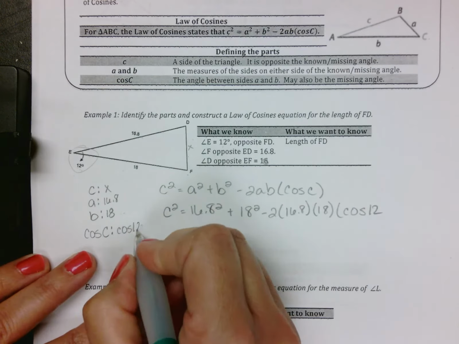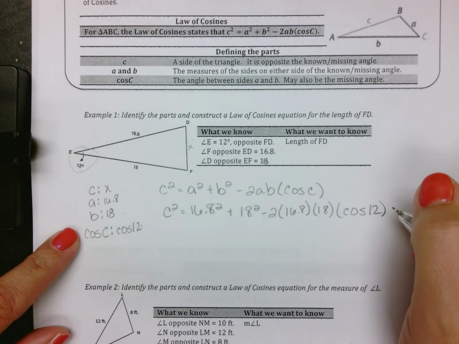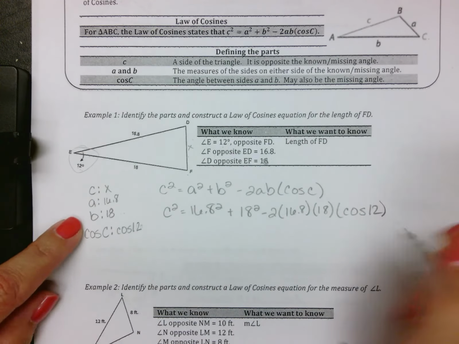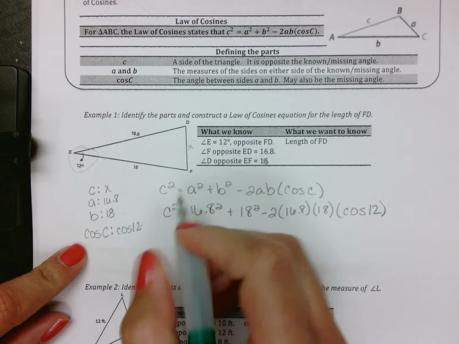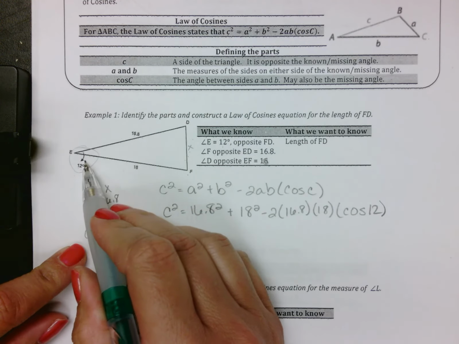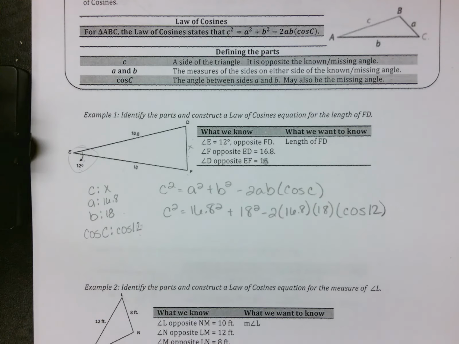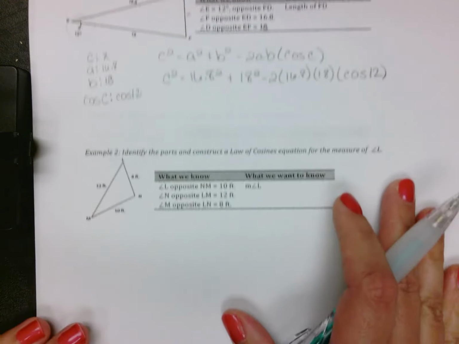Now, when we're looking for different things, our A, our B, and our C are going to change. They change in relationship to the side we're looking for, using the angle that is opposite it, or because of their relationship to the angle that we're looking for. And you're going to see that a lot in the last two examples.